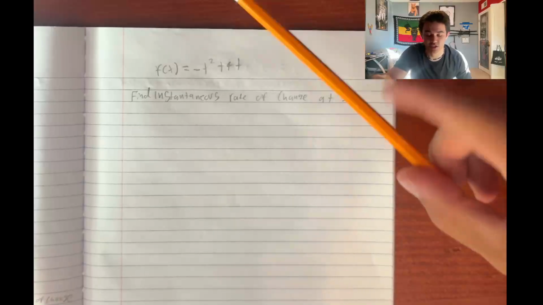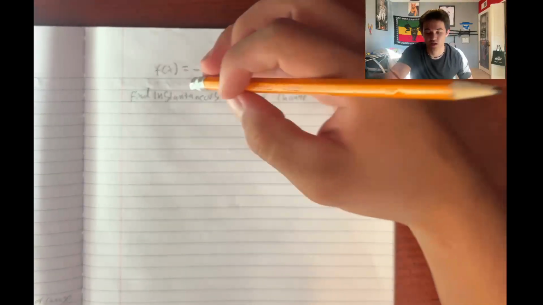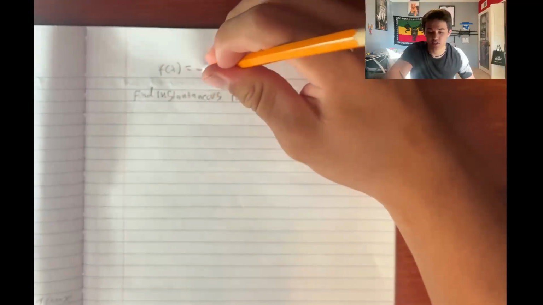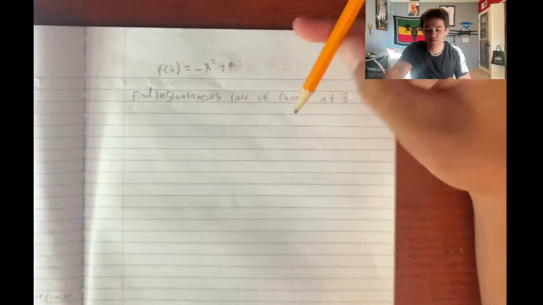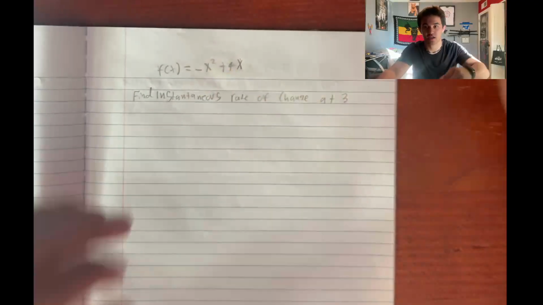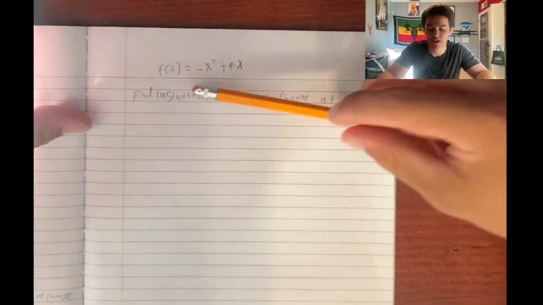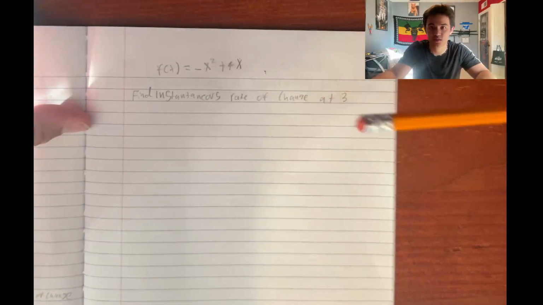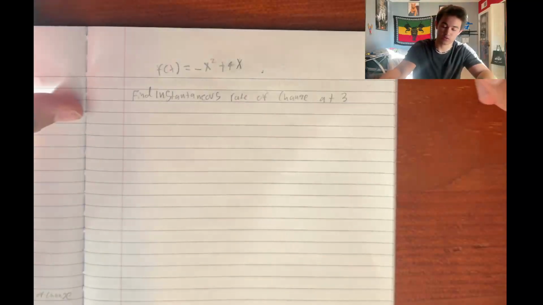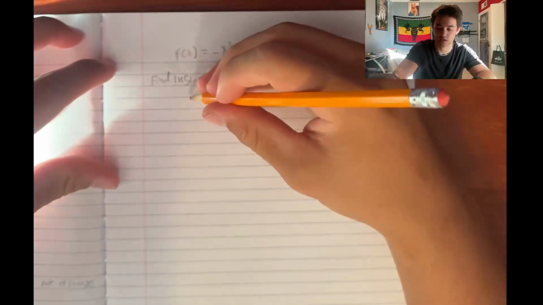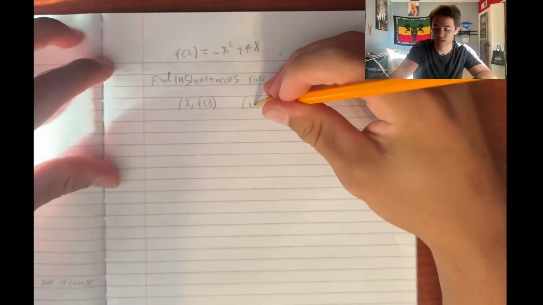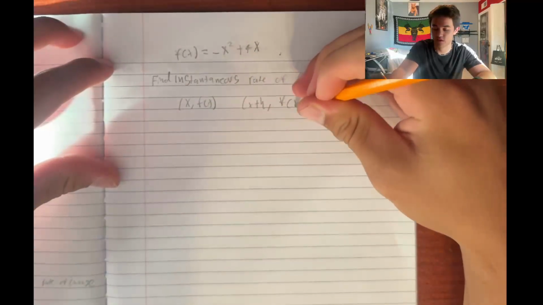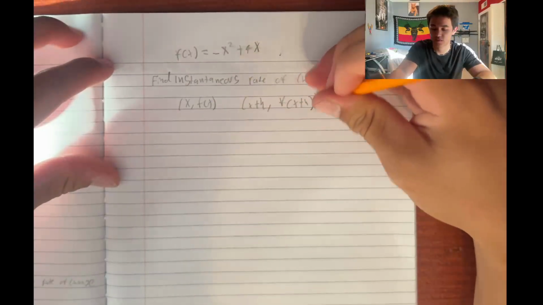So we got our function f of x, or should be f of t, but we'll just change it to x. We'll say f of x is equal to negative x squared plus 4x. We want to find the instantaneous rate of change at 3. So let's look at our thing again. We got x, f of x, x plus h, and f of x plus h.